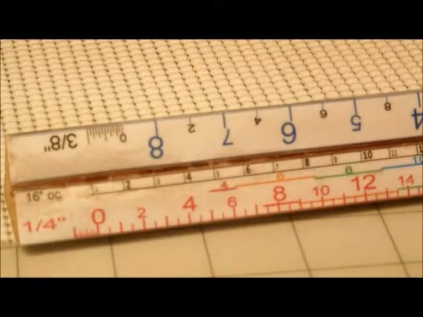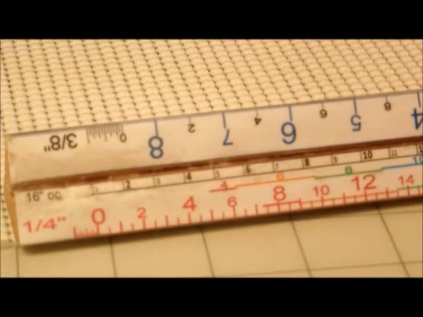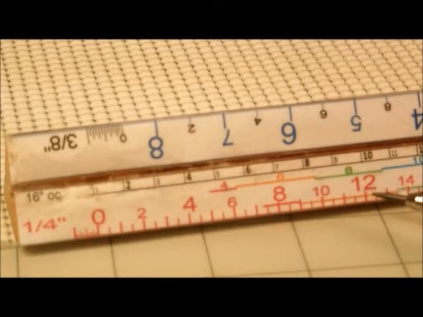For convenience, a 16-inch on center scale is placed at the top of the ruler, which is a handy rule for counting the number of joists required at 16-inch on center spacing. For instance, if we had a room that was 12 foot, we would look above and see that we need 10 joists. That would be at a 16-inch on center spacing. And that includes the one to start with.